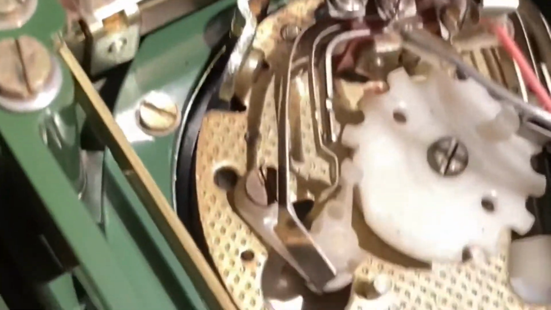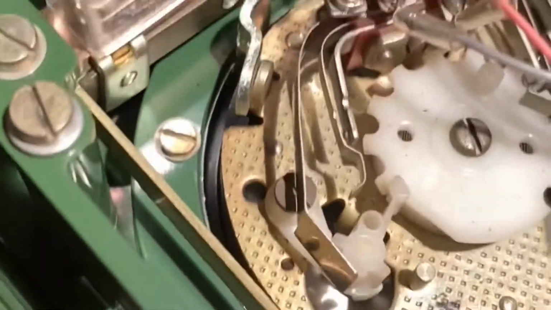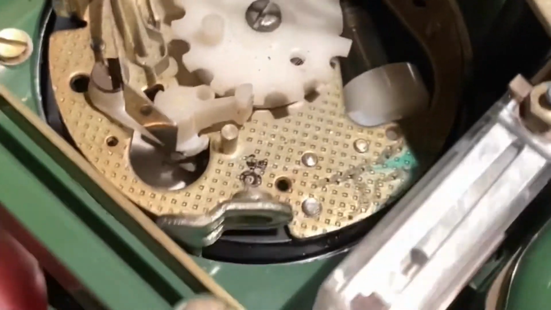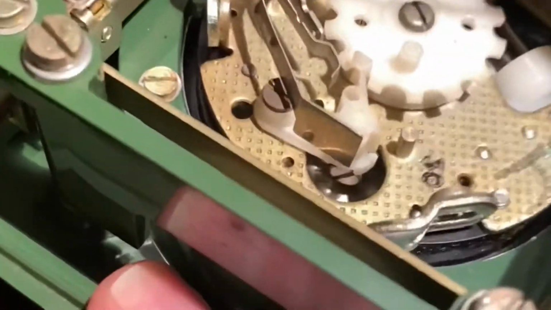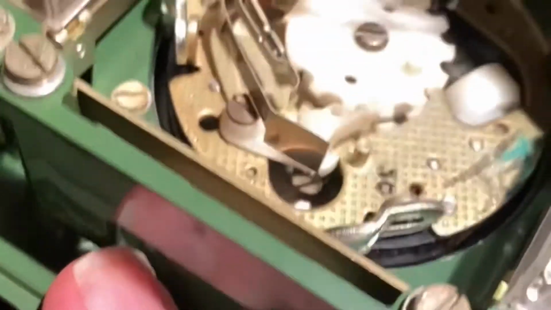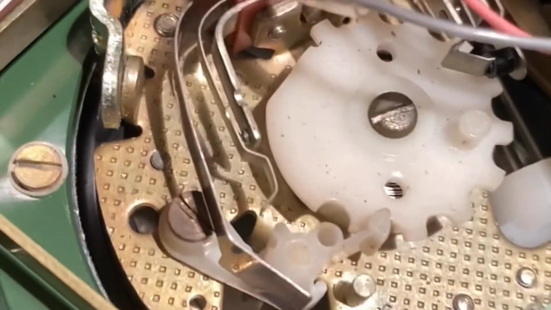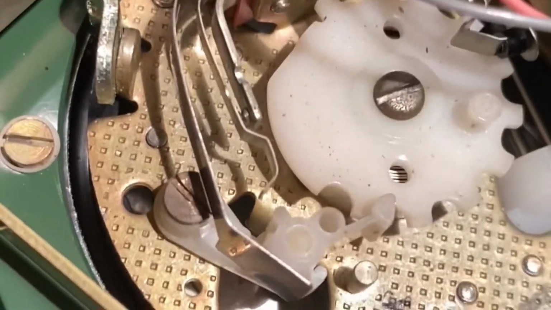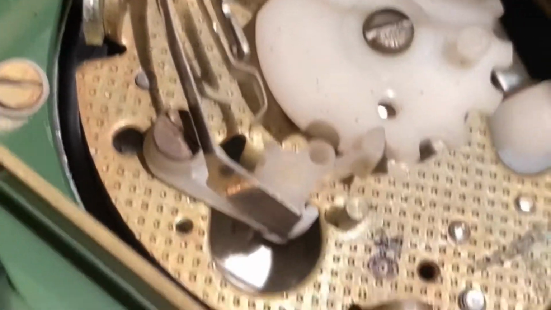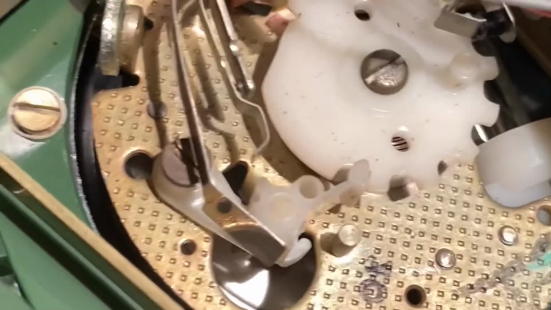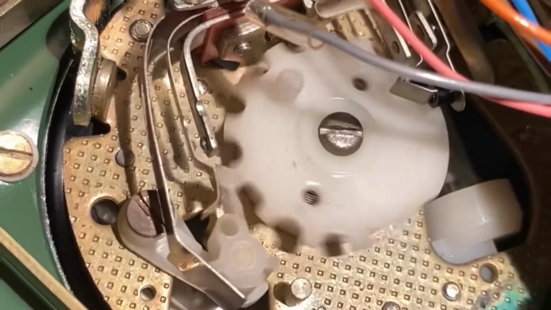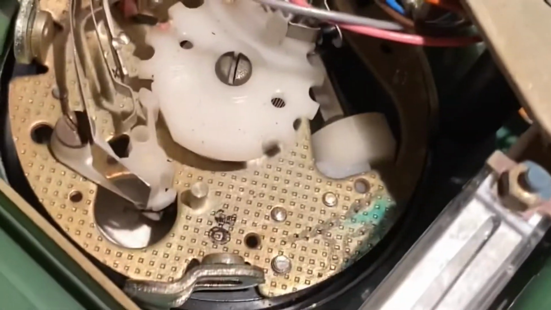If I take it all the way across to the end, which would be number 9, watch how many times. Ready? That's how that number is dialed.